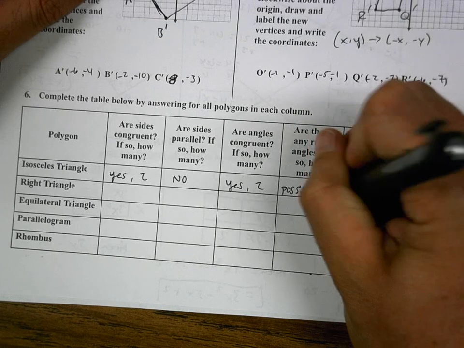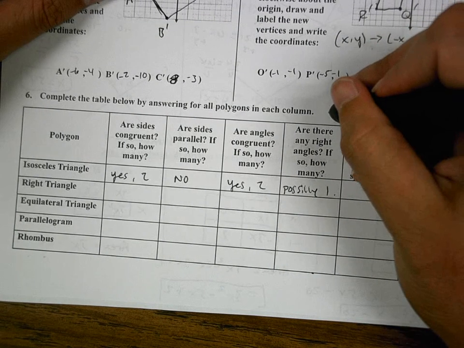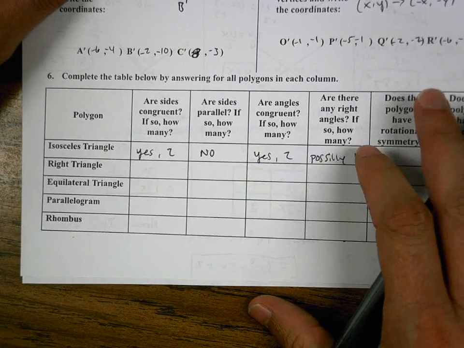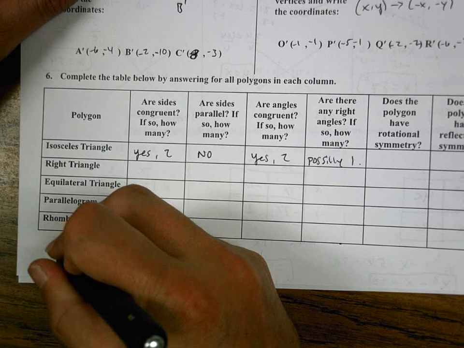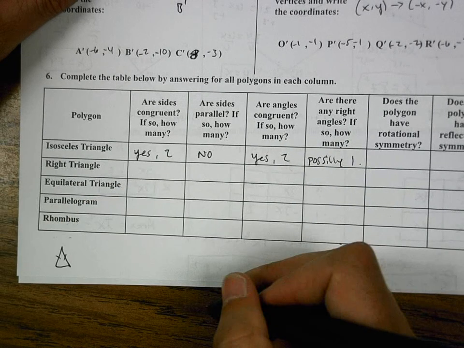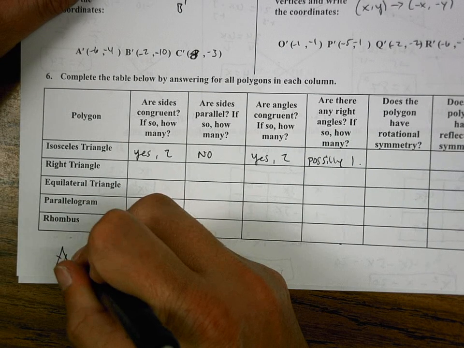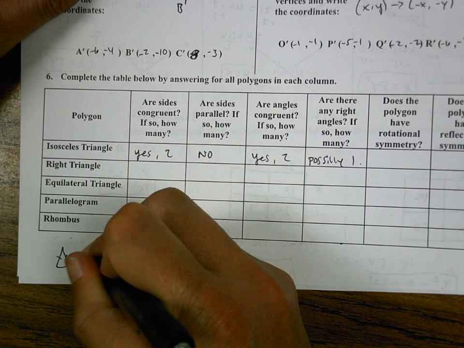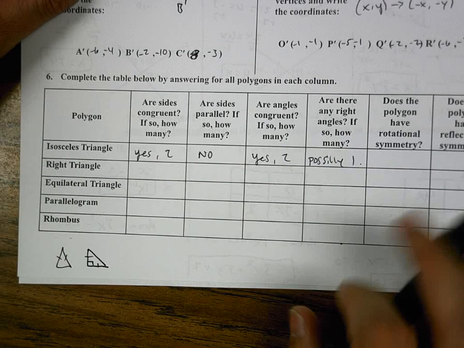It depends. You could have an isosceles triangle. I'll do a little scratch work at the bottom. You could have an isosceles triangle that looks like that. You could also have an isosceles triangle that looks like this. So it really depends.